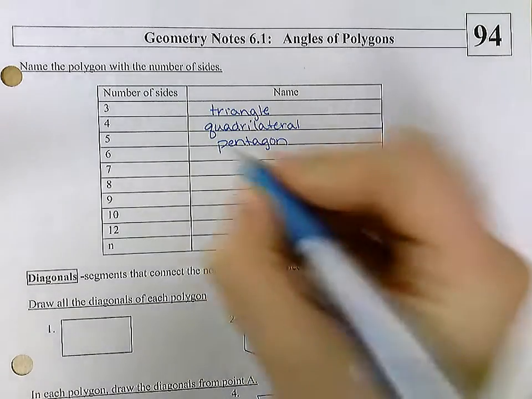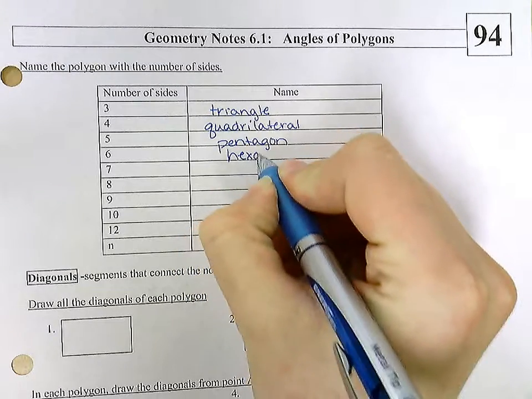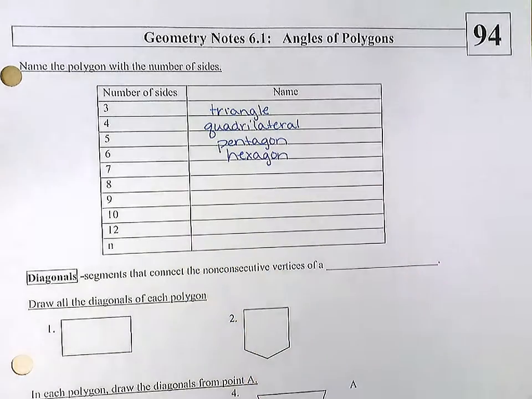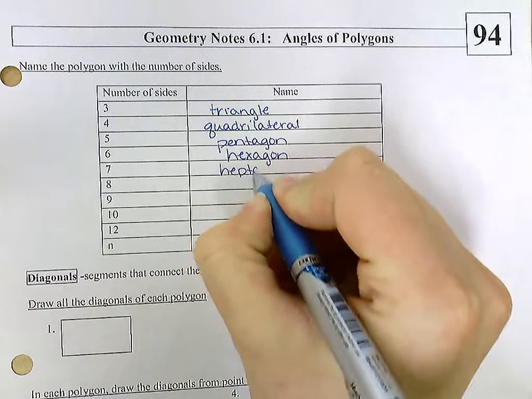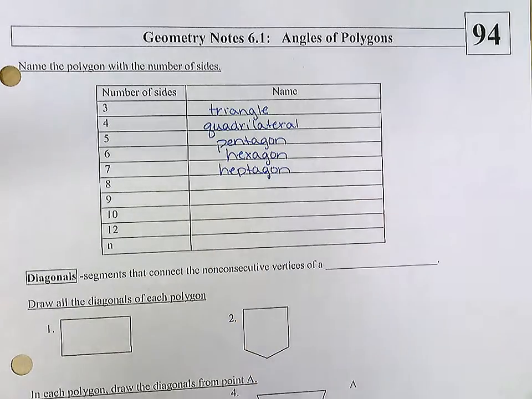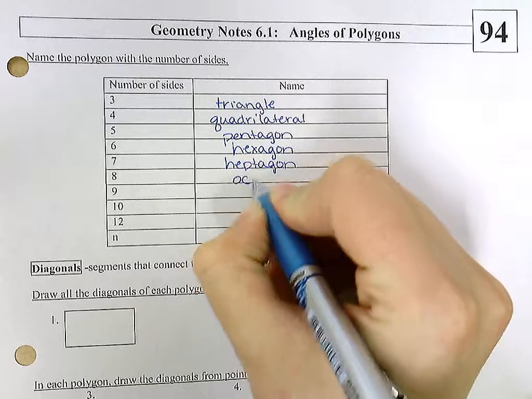Six sides is a hexagon. Seven is a heptagon. Eight is an octagon.